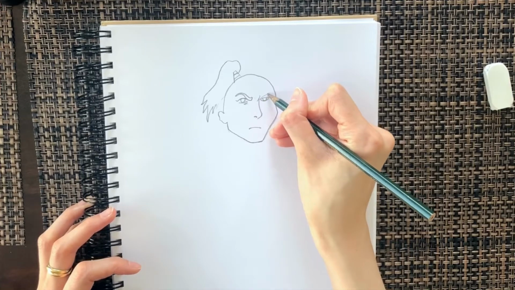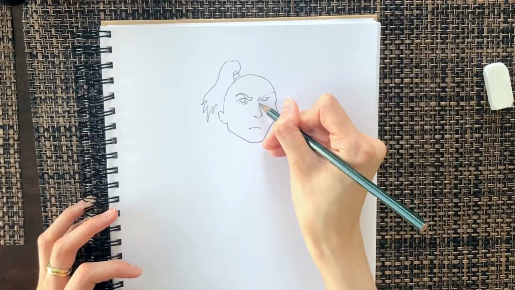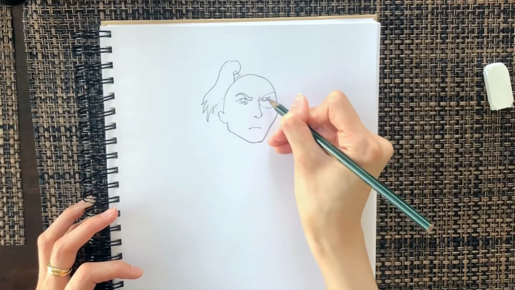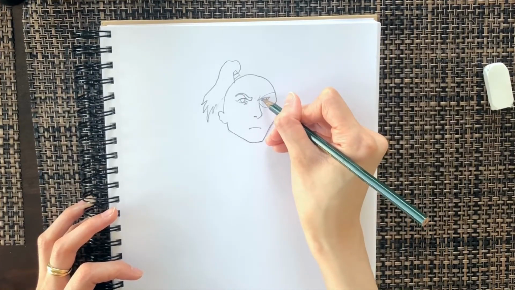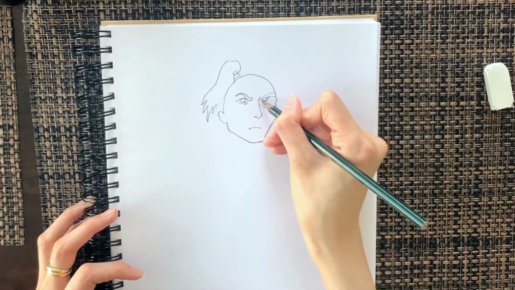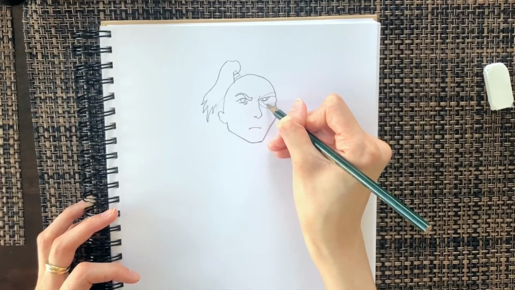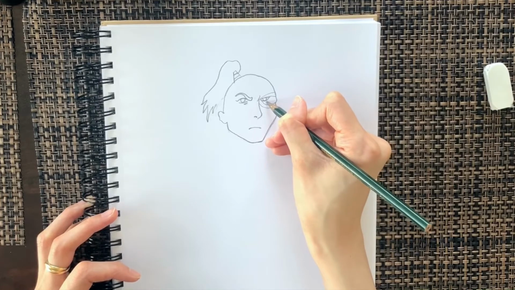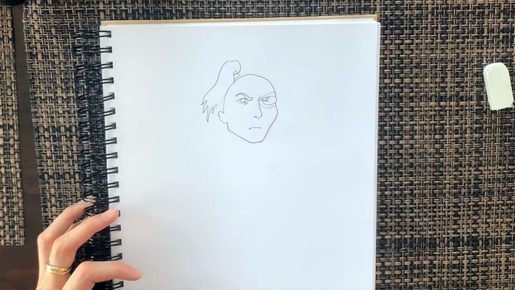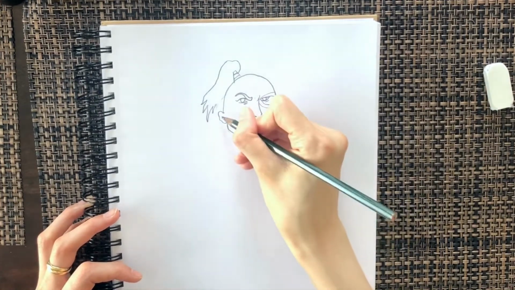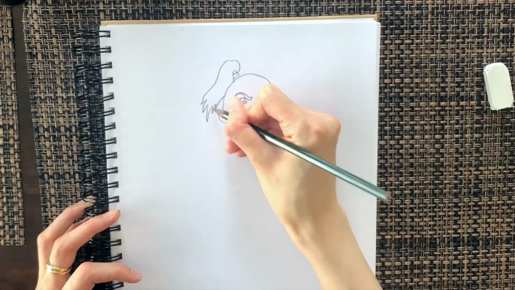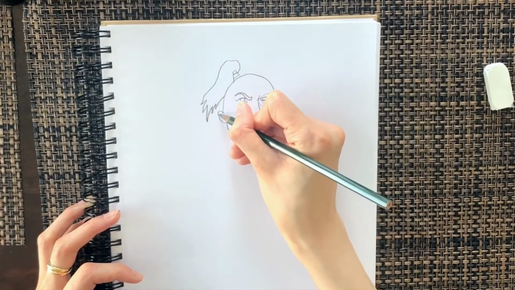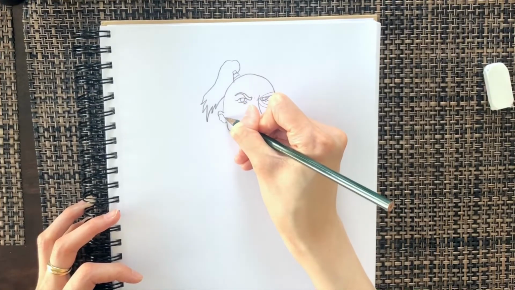So we're going to go here like this, and then curve it right here. We also want to draw a little more inner portion of his scar. This is where he got burned the worst. Cover that up. Draw the inner portion of his ear.